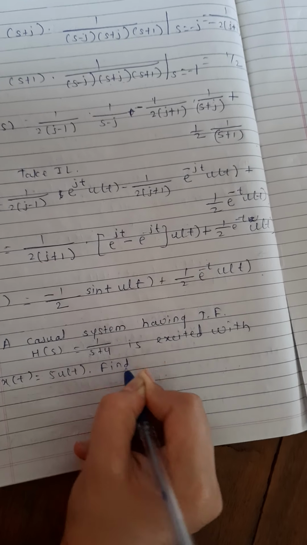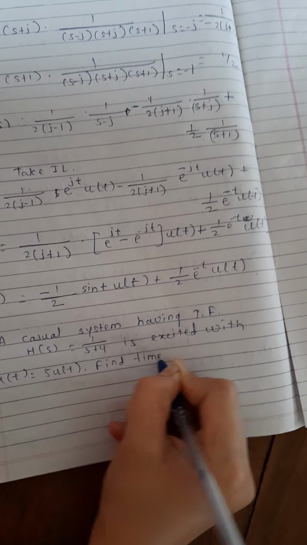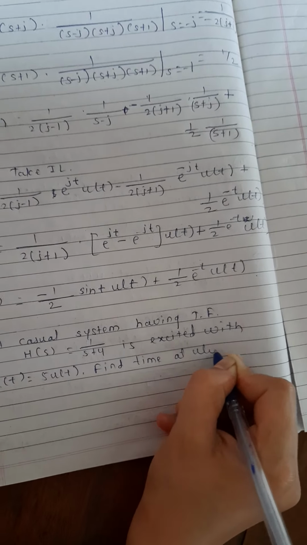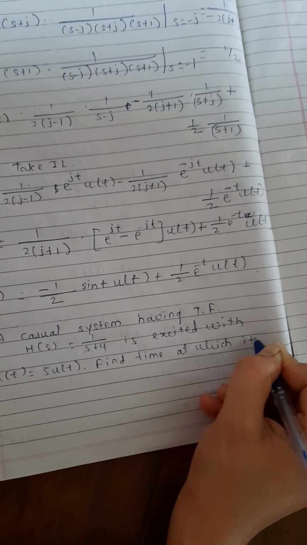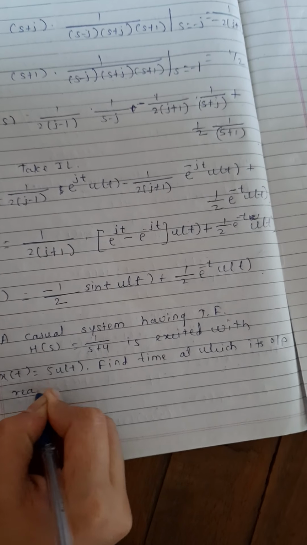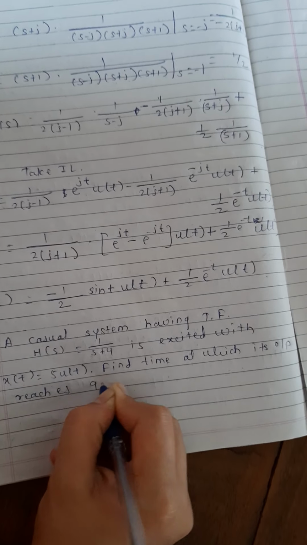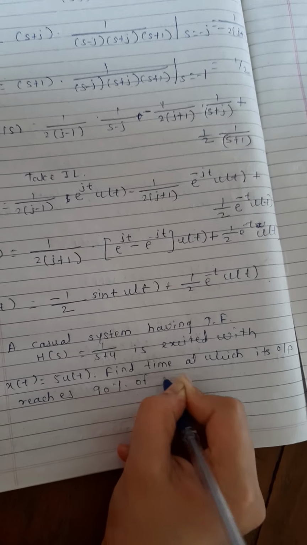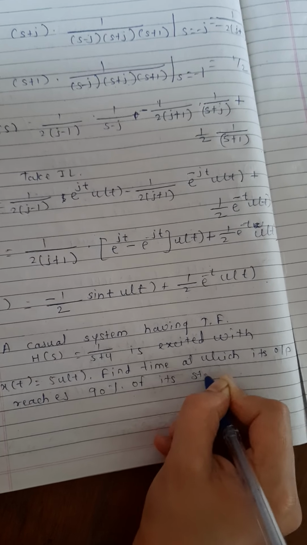Find time at which its output reaches 90% of its steady state value.